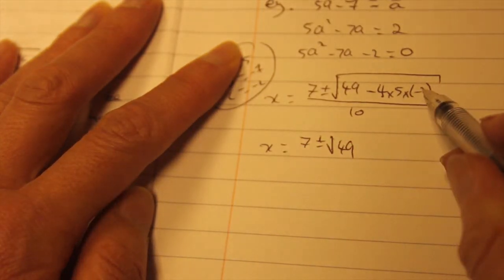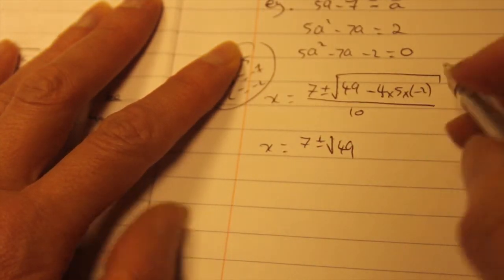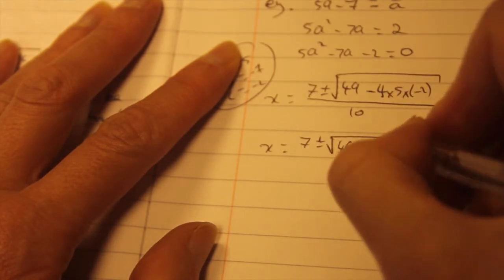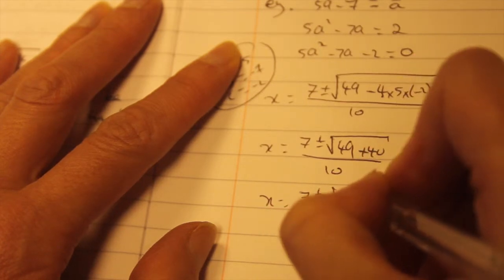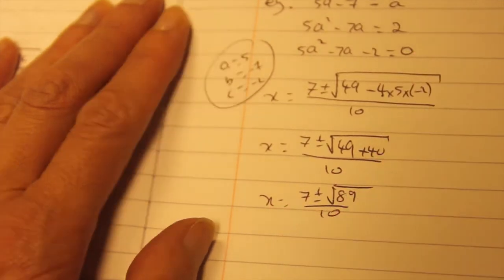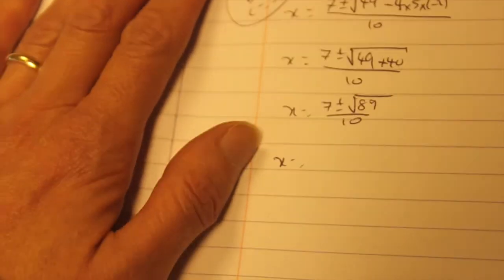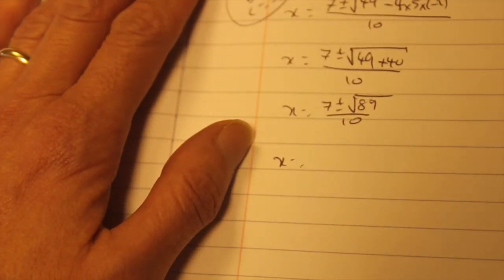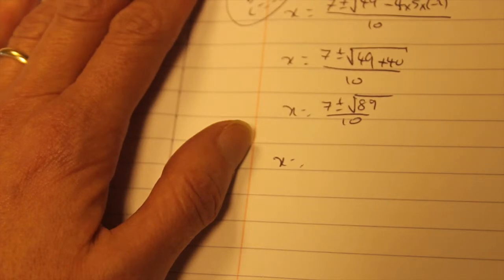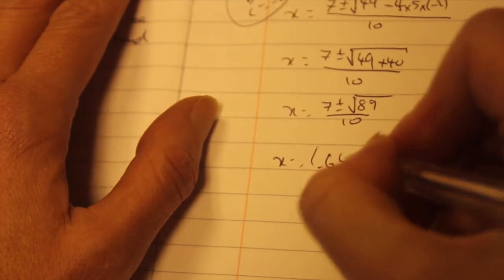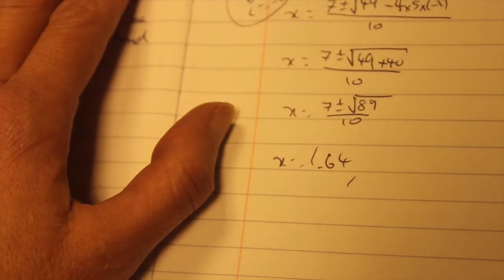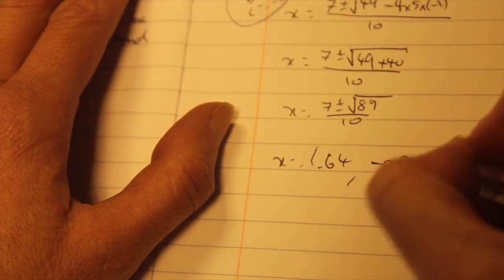Now, 5 times minus 2 is minus 10 times minus 4 is plus 40. All over 10. So x equals 7 plus or minus the square root of 89 over 10. And just working that out, 7 plus the square root of 89 divided by 10 is 1.64, and the other one, 7 take away the square root of 89 equals, divided by 10 equals minus 0.24.